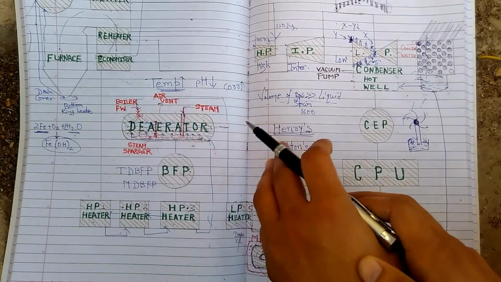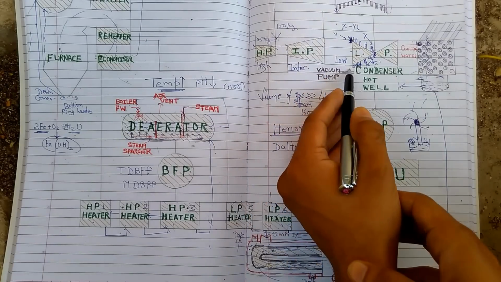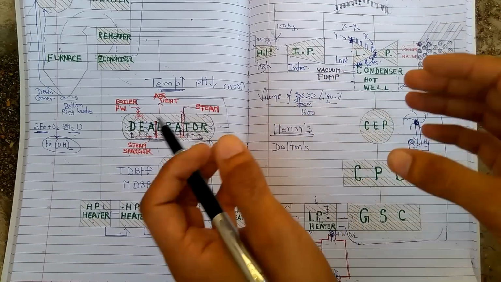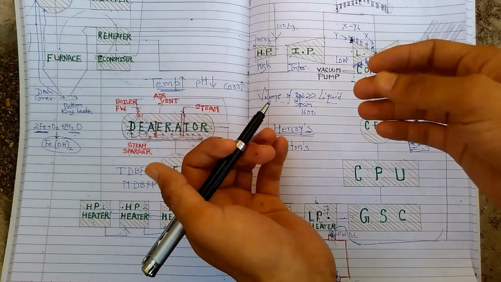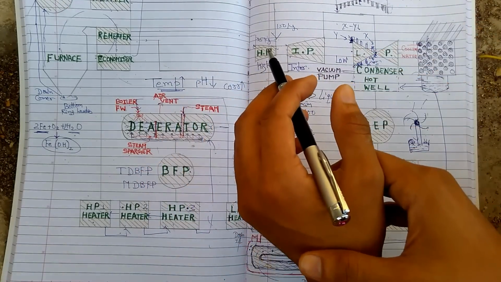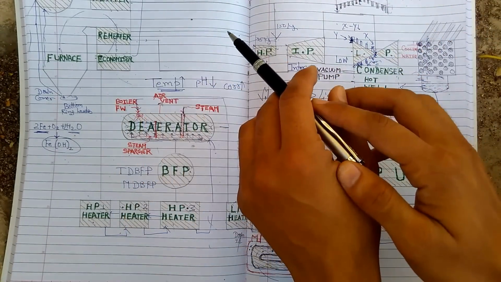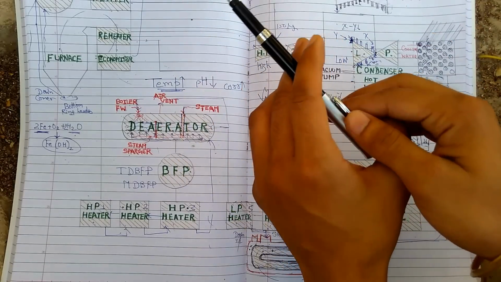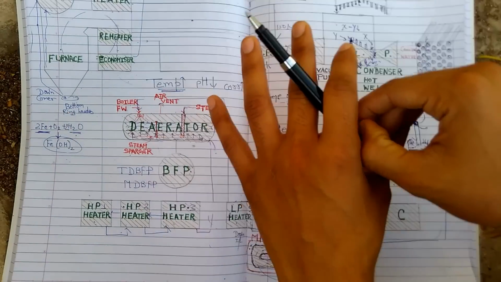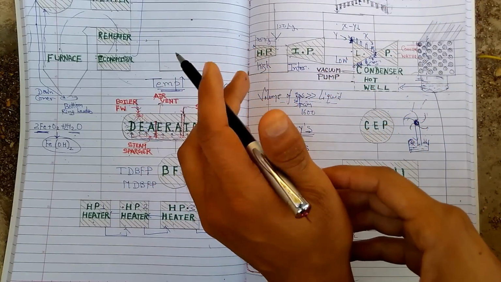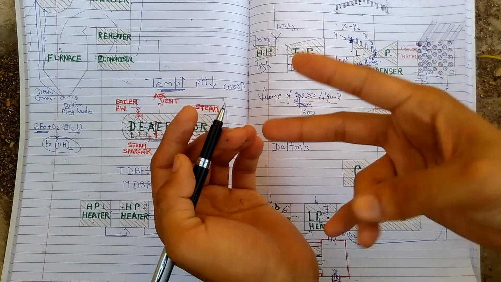I cannot do that because the steam has a very high volume, about 1600 to 1700 times that of water. So pumping that much steam is very difficult. Also, compression of gases is very difficult compared to pumping of liquids. There are two reasons.